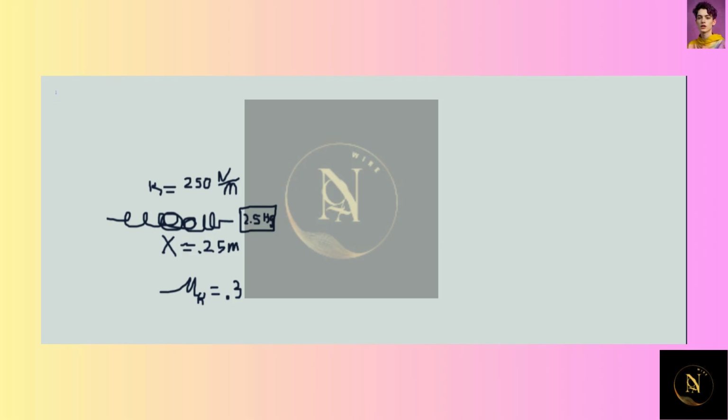All right, so I've kind of drawn a schematic here. We've got a spring of spring constant 250 newtons per meter, and a spring attached to this book, which is 2.5 kilograms, and it's compressed by 0.25 meters. And it's along this surface that has a coefficient of friction of 0.3. All right, and we want to know how far this book is going to fly.